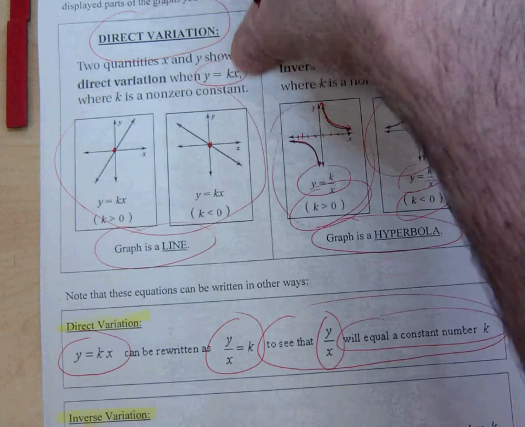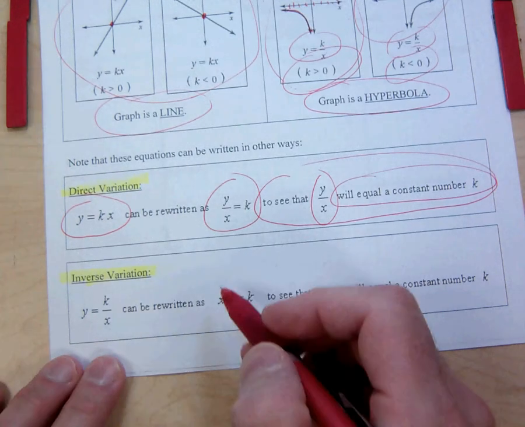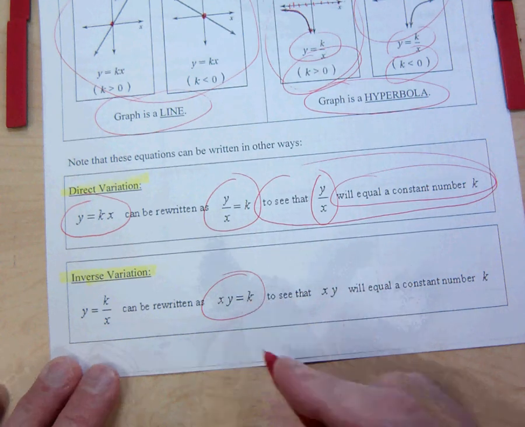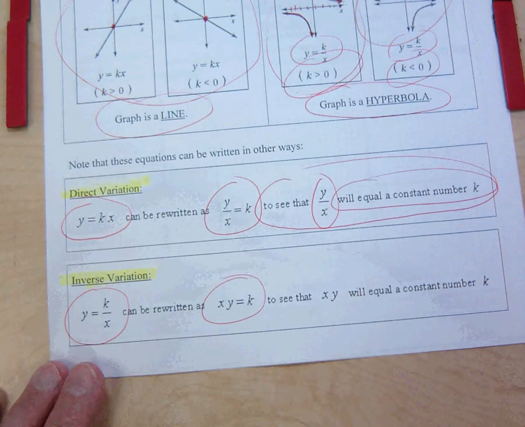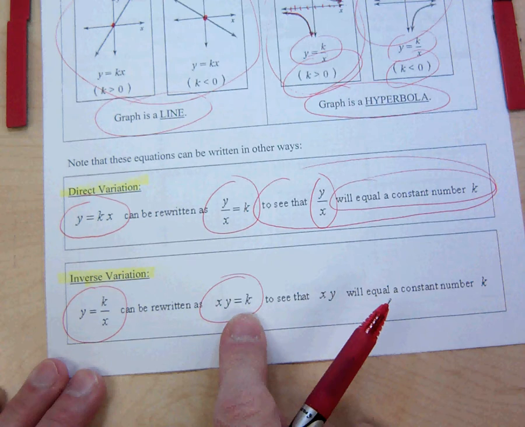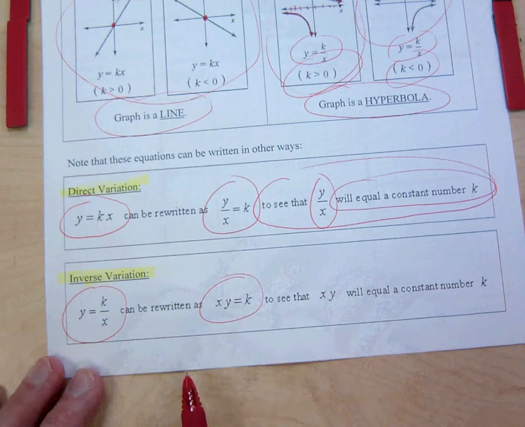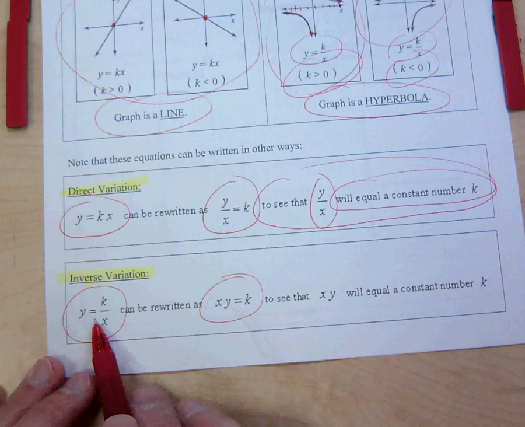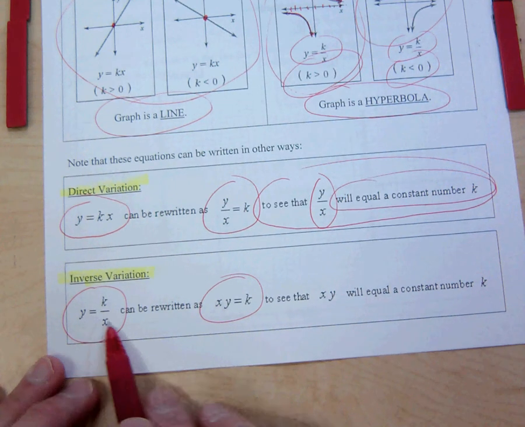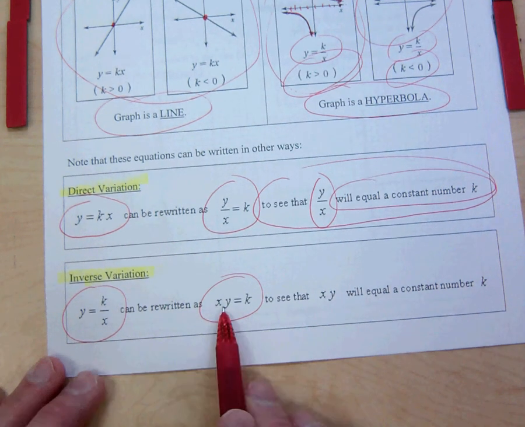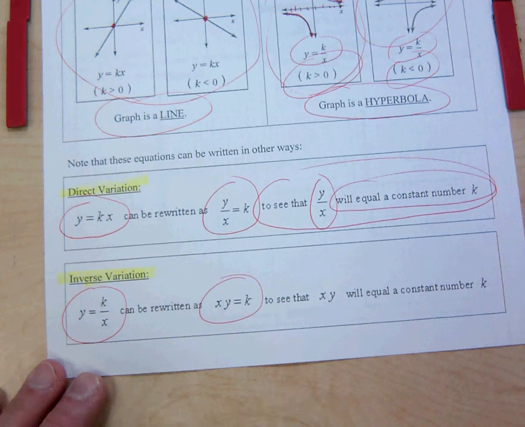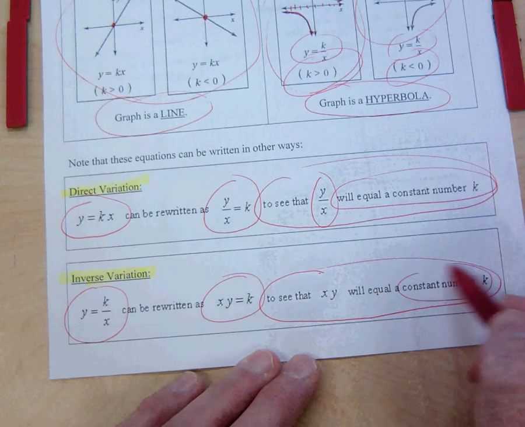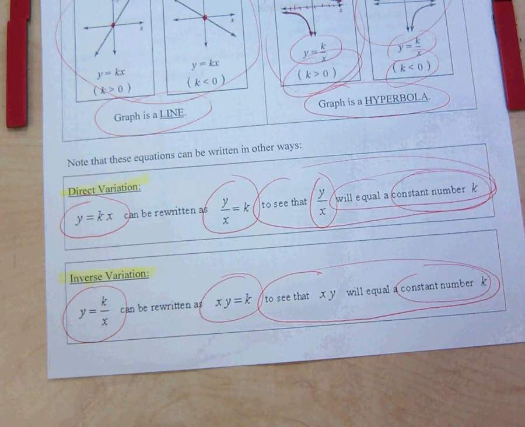Again, in the activity, when you had length times width on that taffy equaled the same number, you got that. And then we solve for y, you got that. So again, these are the same situation. You can write it either way. If you start with this and divide both sides by x, you're going to get this. If you start with this and multiply both sides by x, you're going to get that. So those are the same equation. So with inverse variation, when you multiply the two variables, you always get the same constant number k. So you've got to be able to recognize that.